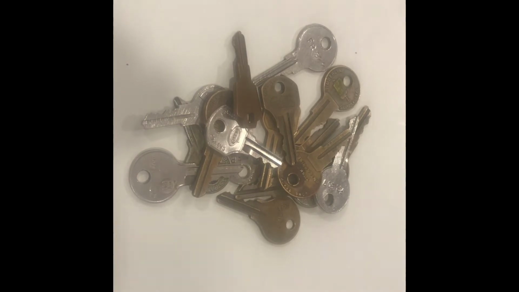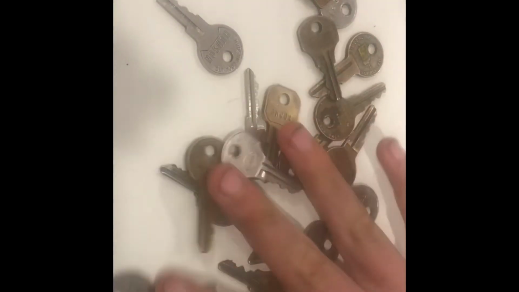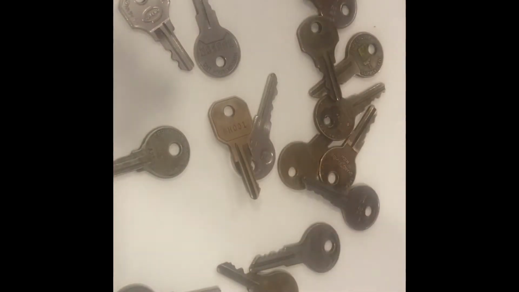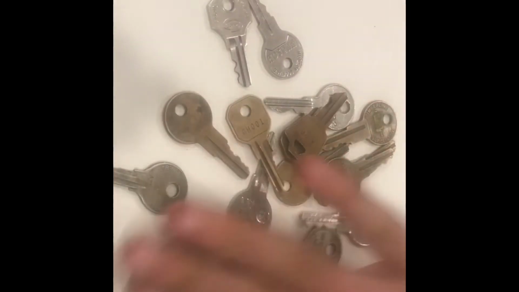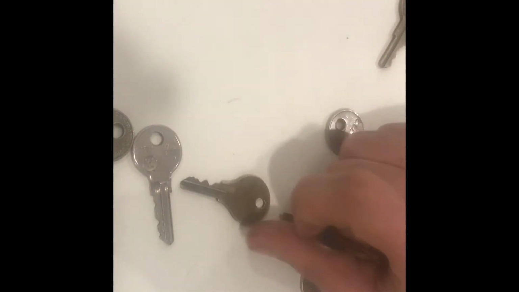Most stock RVs are going to have the CH751. Server cabinets. The list just goes down the road. Same key. In fact, with the CH751, if you go into Amazon, Tools and Home Improvement, search key, it's like the second or third one that pops up. CH751.